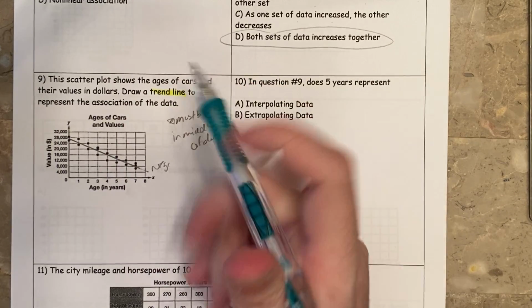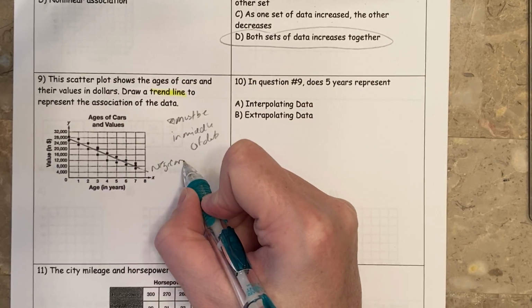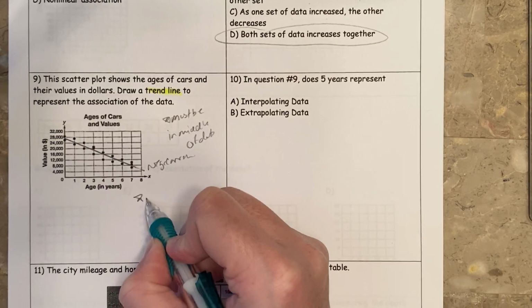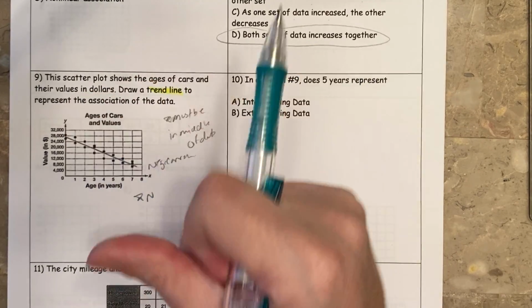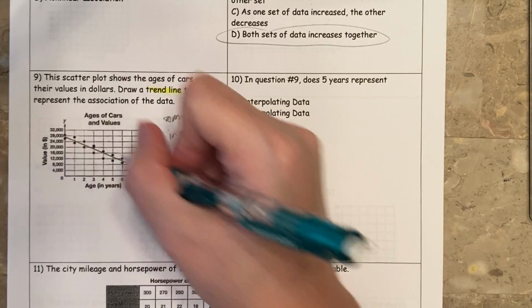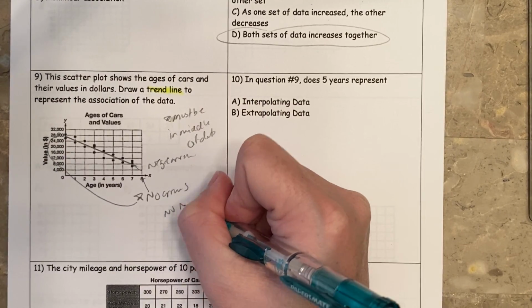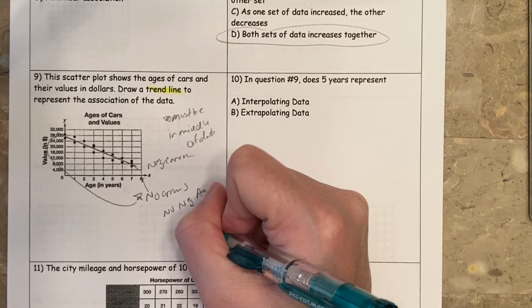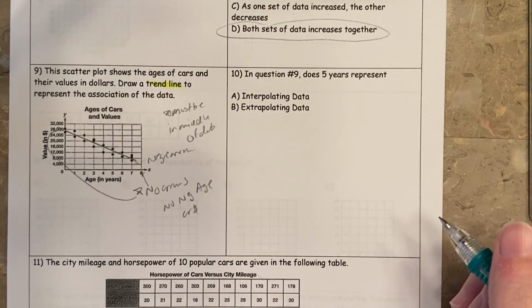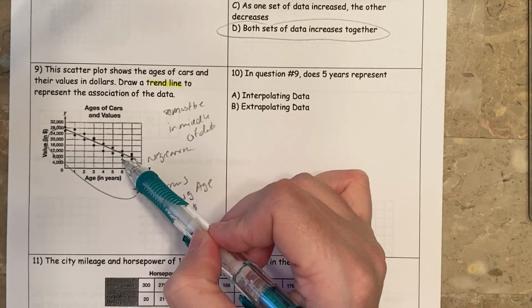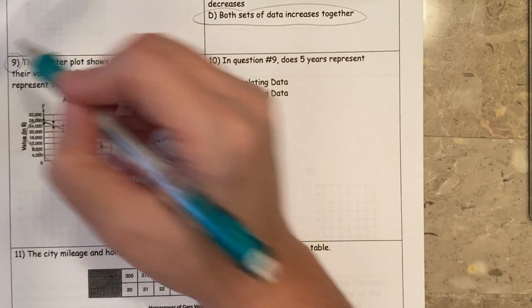And then with negative correlation, you want to make sure there are no arrows. You know, it kind of looks like it extends, sorry. So no arrows here and no arrows here, because no negative age or money. Okay, no negative age and no negative money. Just make sure it's in the middle of the dots and make sure that you have no arrows.